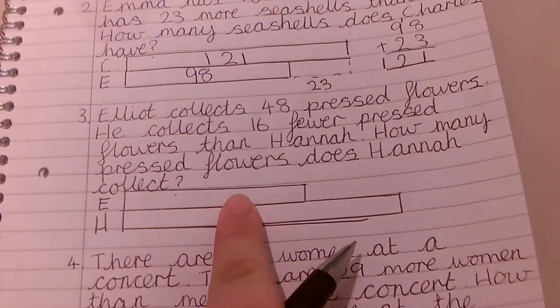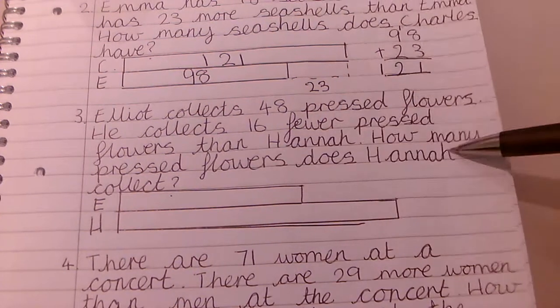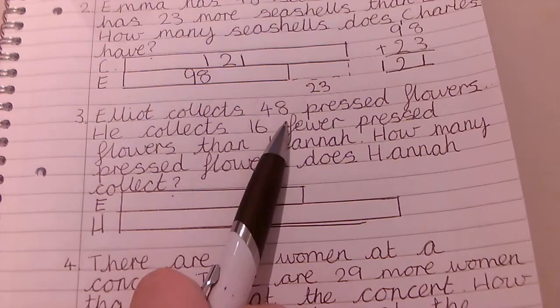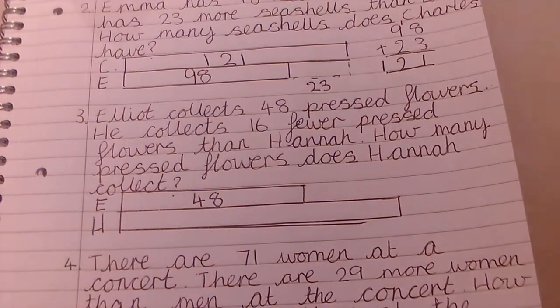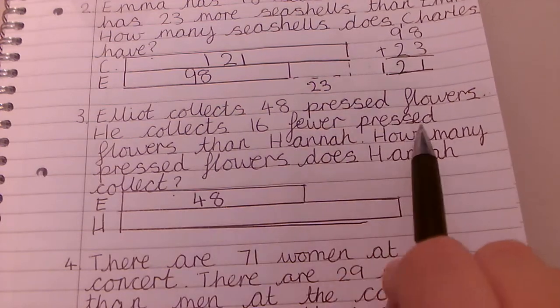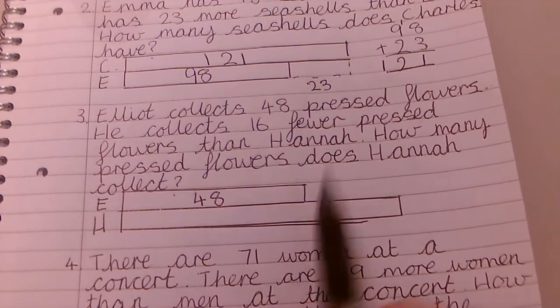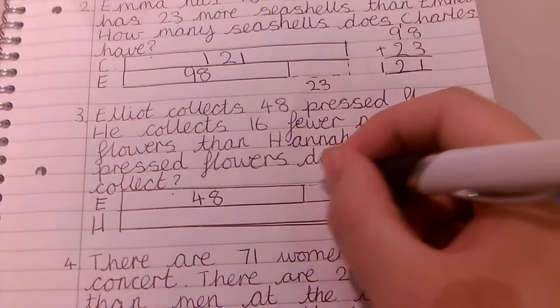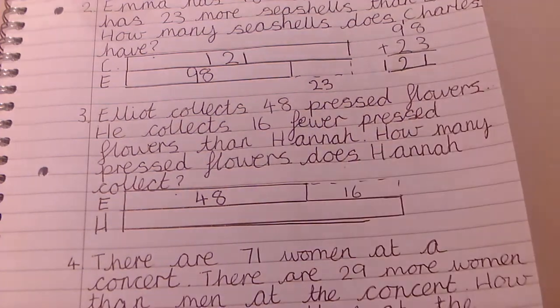Okay, so Elliot has a smaller bar than Hannah. How many pressed flowers does Hannah collect? So Elliot has 48, we know that, so we can put that into there. And he has 16 fewer. So that means that this part, because this is how much more Hannah has, we know this part is 16. So we can do a little dashed box like that and put 16 in here.